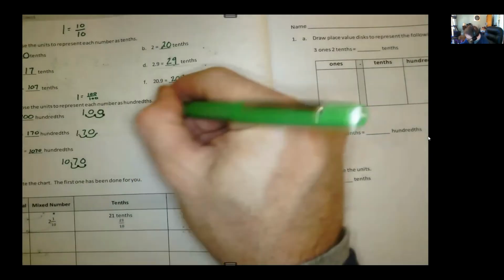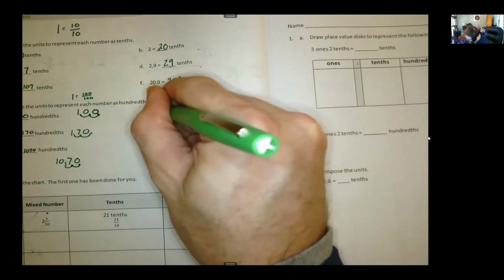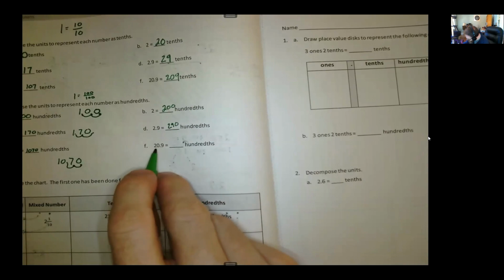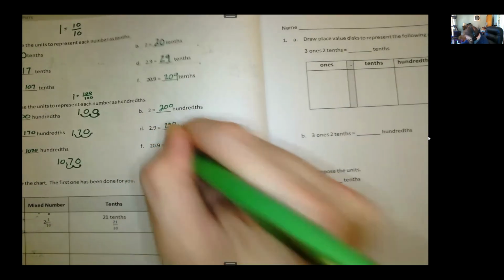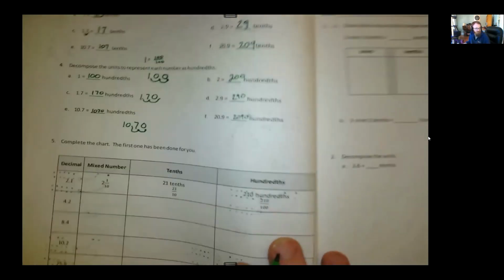If 1 equals 100 hundredths, then 2 equals 200 hundredths. 2.9 equals 290 hundredths. And 20.9 equals 2,090 hundredths.